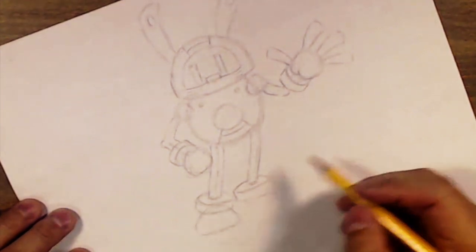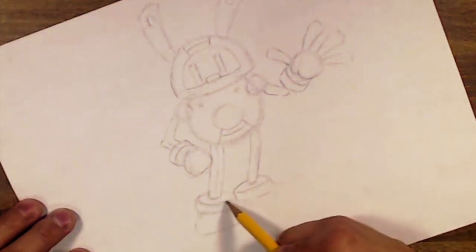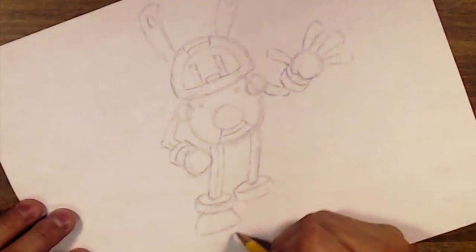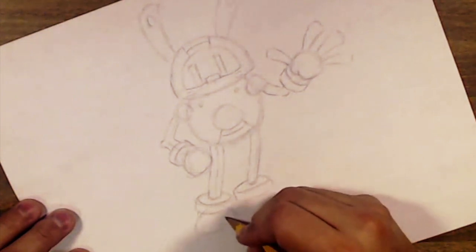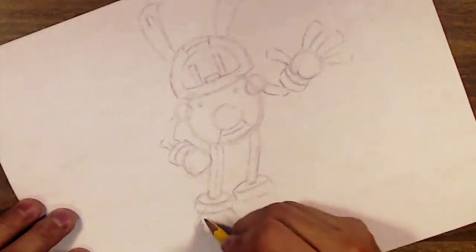Under. Okay. We'll do a line here to signify the back of his foot. And then let's extend this a little bit because he does have soles like gym shoes. And then three lines for his toes.